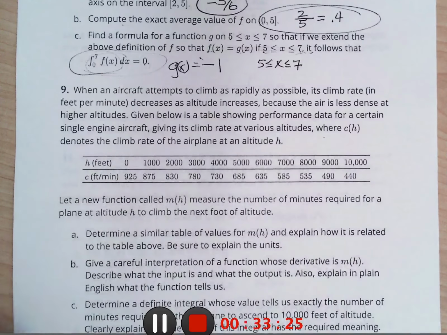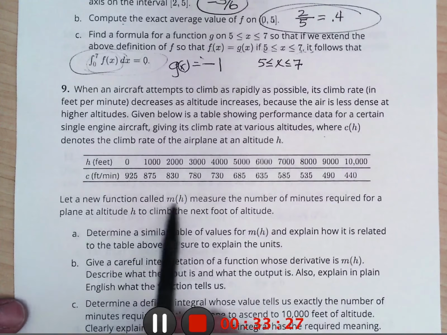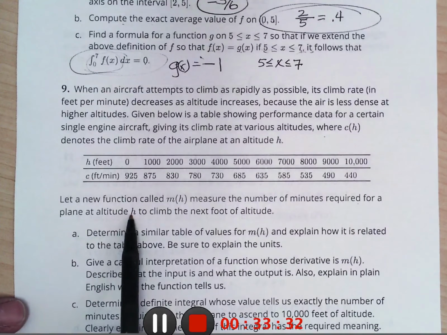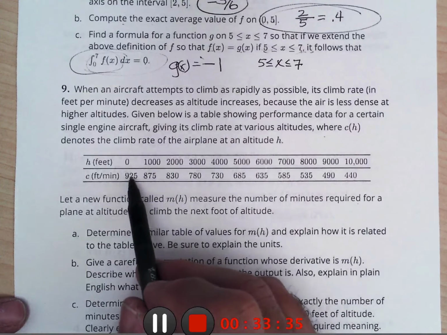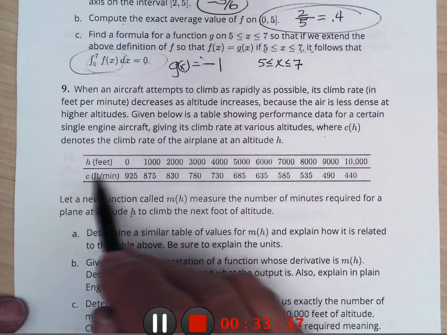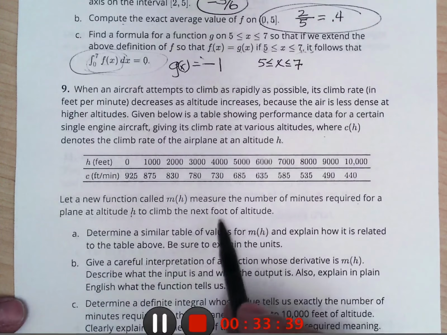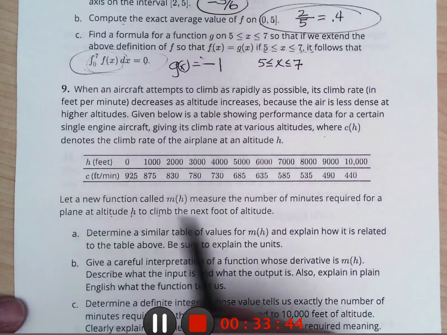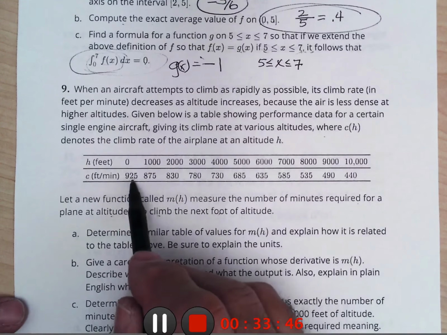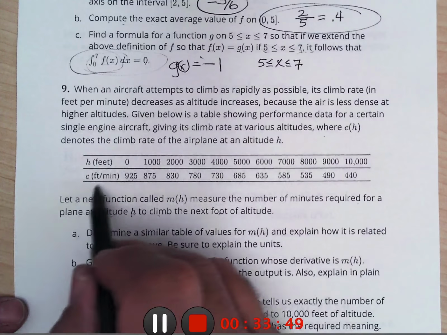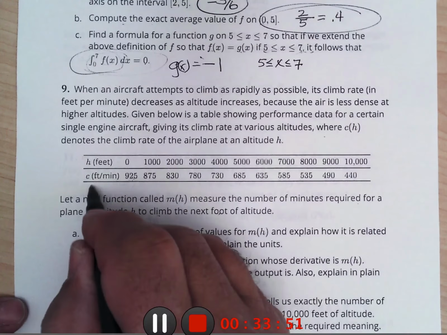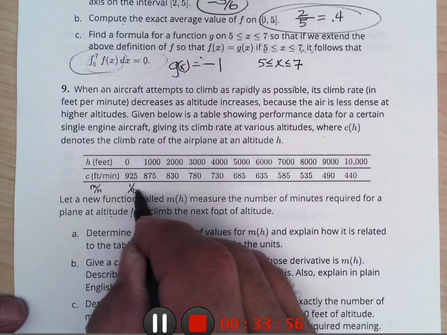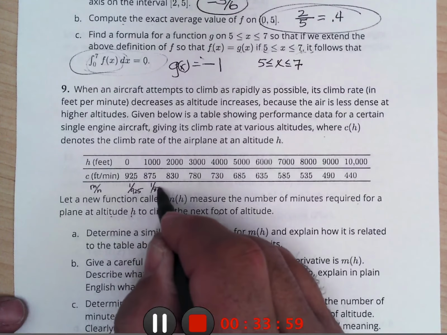Let a new function called m of h measure the number of minutes required to climb to a height h. So the number of minutes climbed. So this is the feet per minute, and they want to know minutes to climb a foot. So that's just the reciprocal of these. So the new function m of h would be 1 over 925, 1 over 875, all the way through.